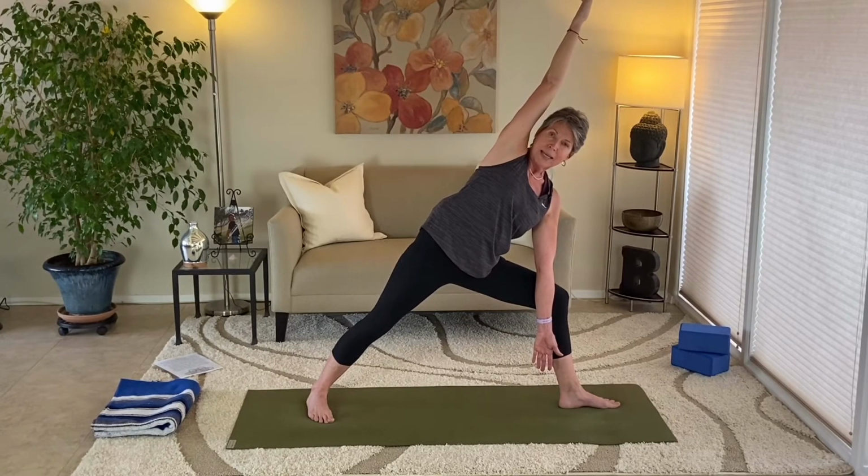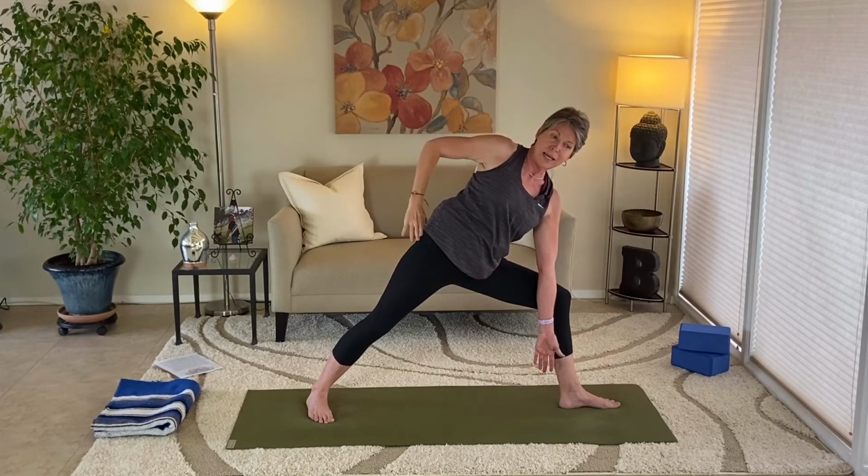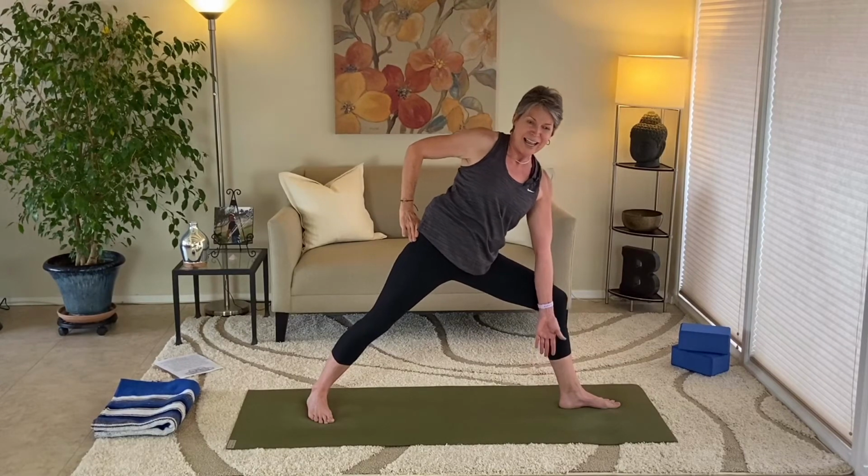Now that right leg, make it long and strong. So you're pressing the back of the right thigh, right calf, back of the right knee away from you towards the back of the mat. Big breaths, belly pulls in and up. Strength. Good. And then that right hand will come to the right hip. Strong legs. Inhale, come up.